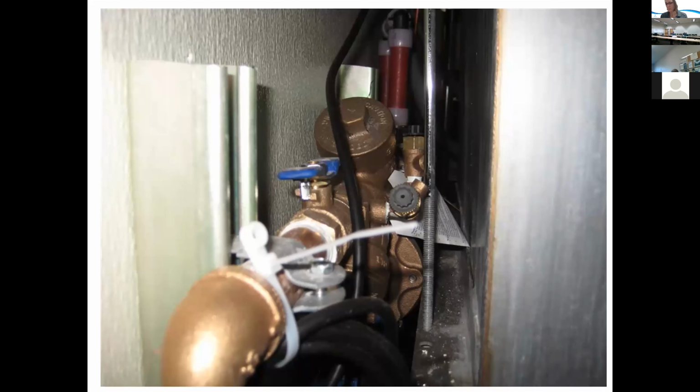Access. This is behind a freezer. This is a freezer, this is the wall. They jammed the backflow assembly way back in there. You need access for testing and repairs. I would not want to repair this backflow assembly. And even then, how would you know if it were leaking?